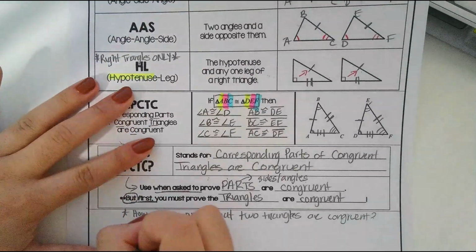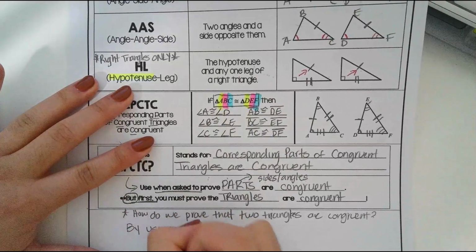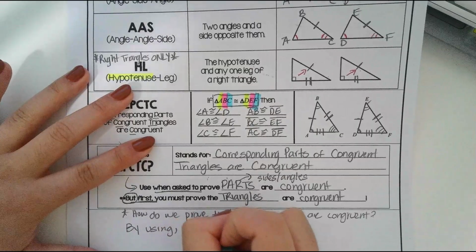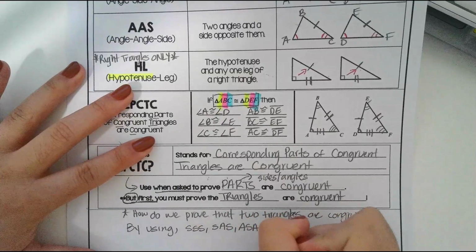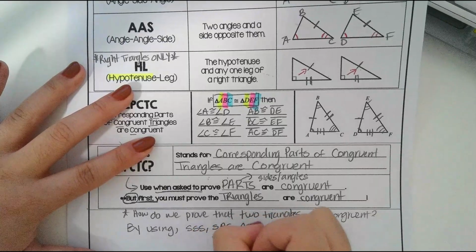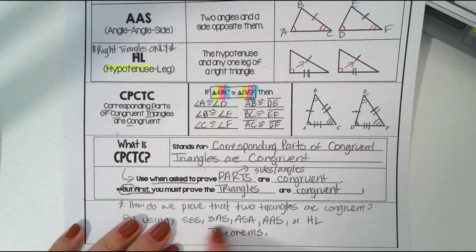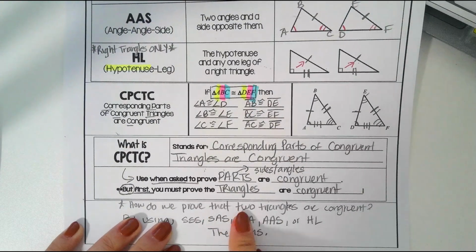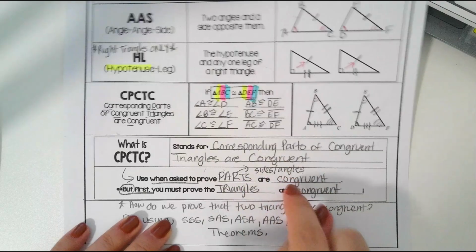Well, we prove that two triangles are congruent by using the SSS, the SAS, the ASA, the AAS, or the HL theorems. So first we need to prove that the triangles are congruent by using these five. And then if we prove that these two triangles are congruent by using one of these five, then we can use CPCTC to prove that sides or angles are congruent. And let me give you an example, okay?